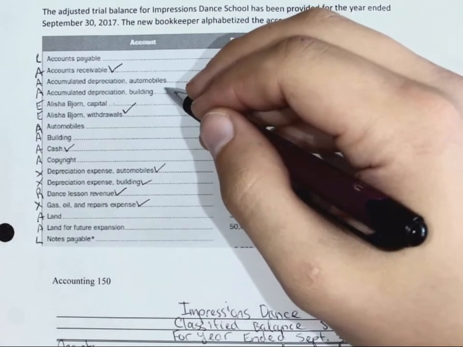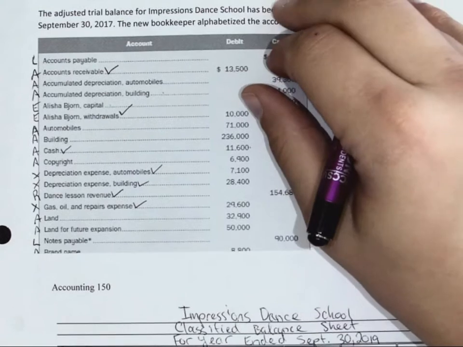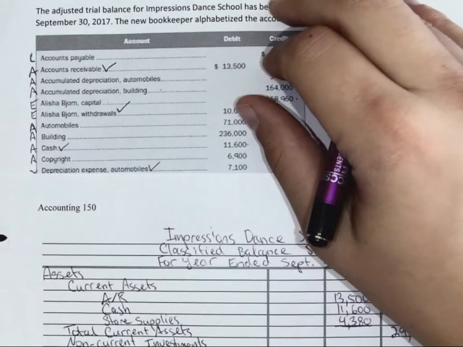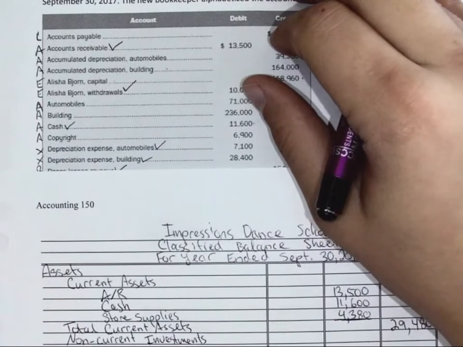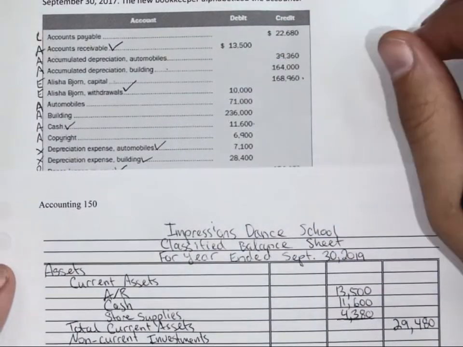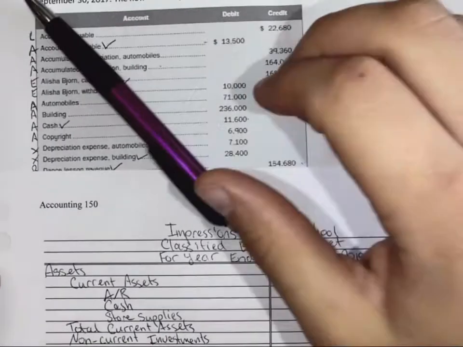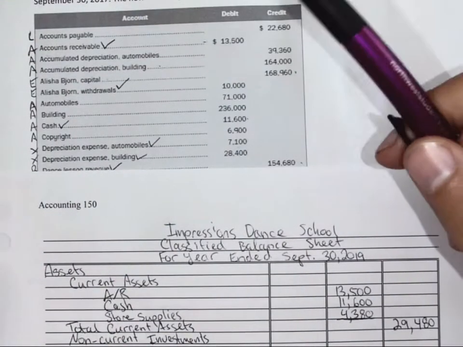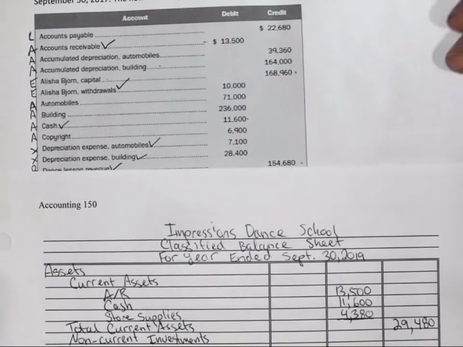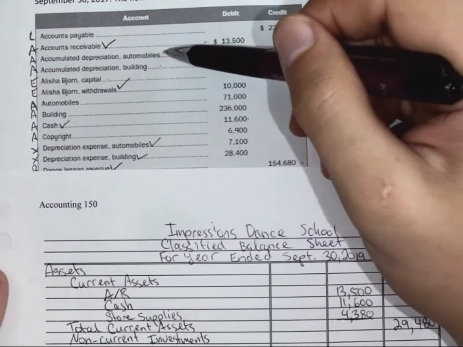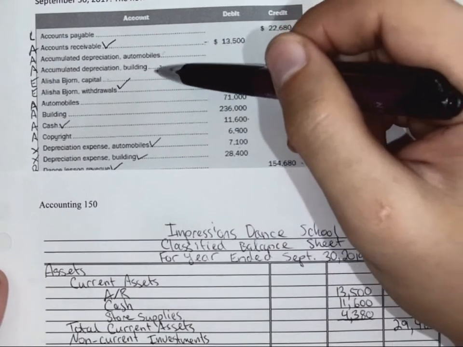No, it's not. Remember, non-current investments are things like notes receivable, things like land for future expansion, shares in other businesses, but they're not used to create revenue or generate income for us at this current time.